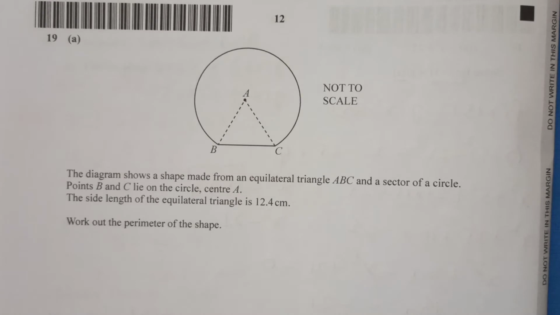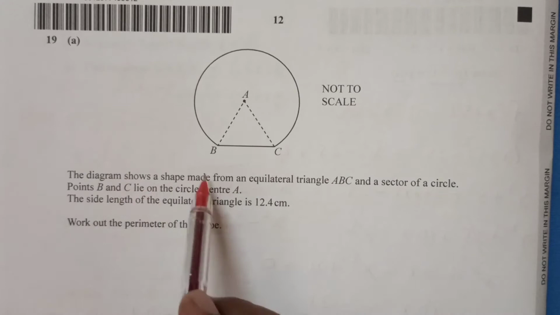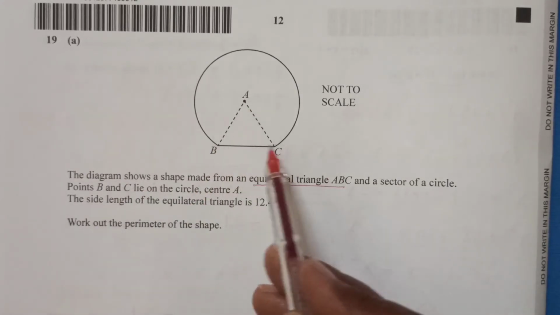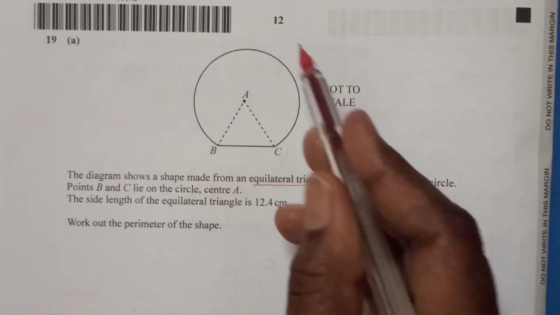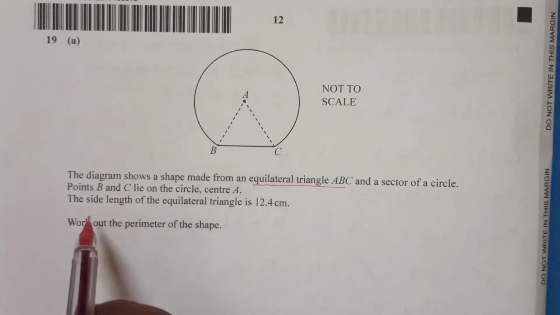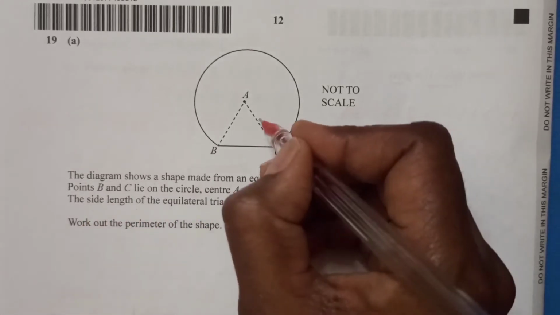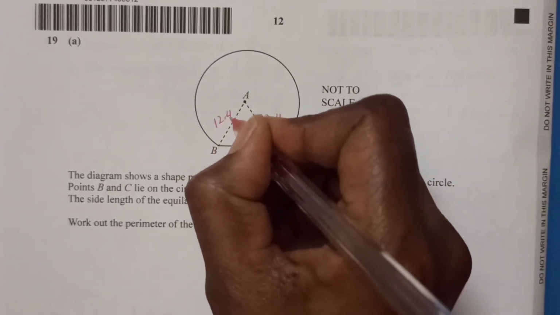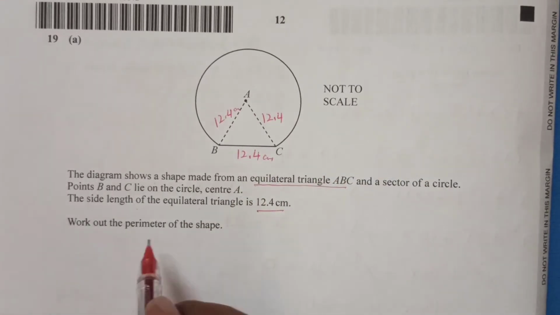Question 19, part A. You can see the diagram, which is not to scale. The diagram shows a shape made from an equilateral triangle ABC. So this triangle is equilateral, and a sector of a circle. This is the sector of the circle here. Points B and C lie on the circle with center A. The side length of the equilateral triangle is 12.4. So one side is 12.4 because this is an equilateral triangle. So all the sides will be 12.4 centimeters, right? Work out the perimeter of the shape.